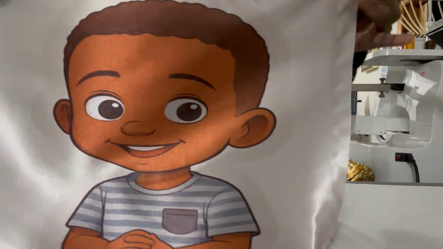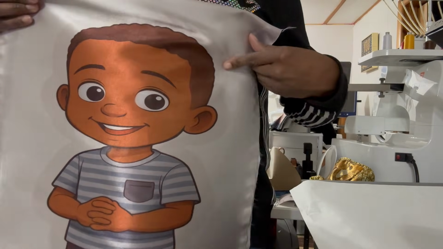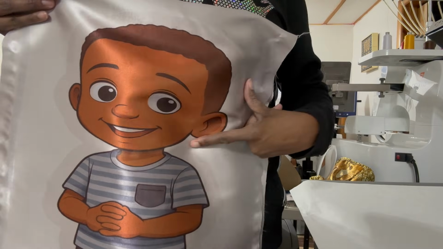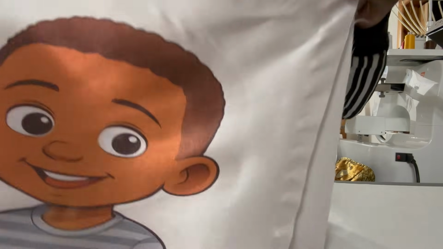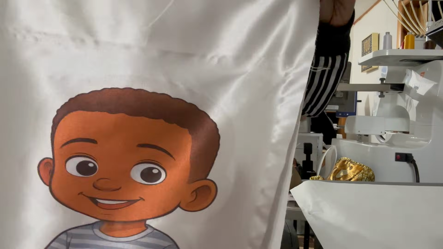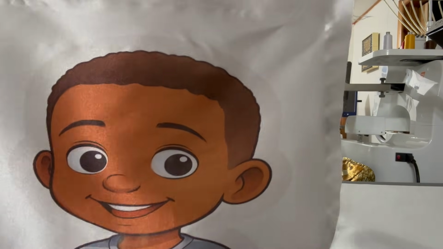So as you see the outline right there, right? You see the outline? What I'm gonna do is I'm gonna cut around it because that'll give me some seam allowance, okay? And I'm gonna have this folded together like this. So when I cut around that, I'm gonna be able to cut both pieces. It's gonna be the same size, and I'll be able to flip it inside out and fold it, and I'm gonna sew it, okay?